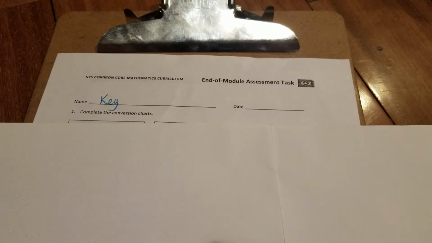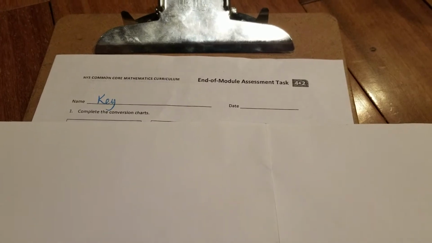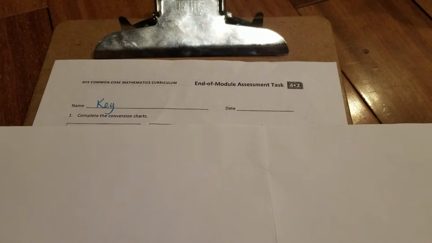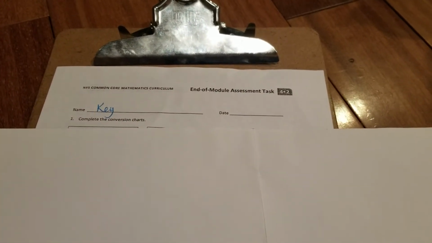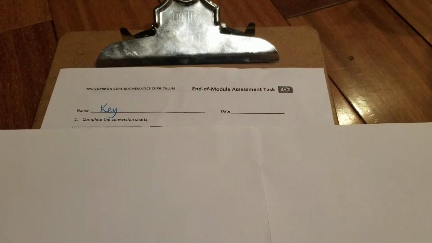All right, fourth graders, we are going to start math today by going over your end of module assessment that we did last week. So you should have these being handed out to you or already handed out to you. If for some reason someone doesn't have one, they're getting a blank one where mine says key. That should say your name, and you should have a colored pencil out.